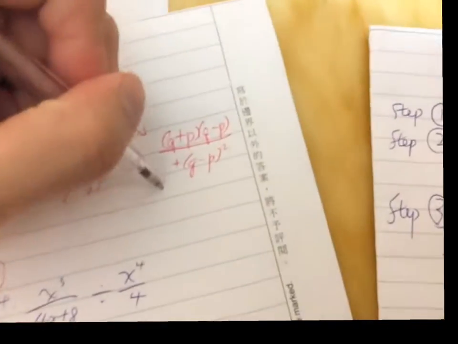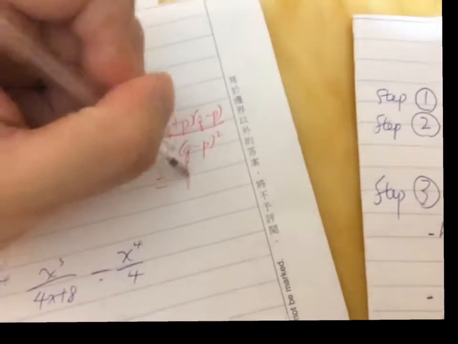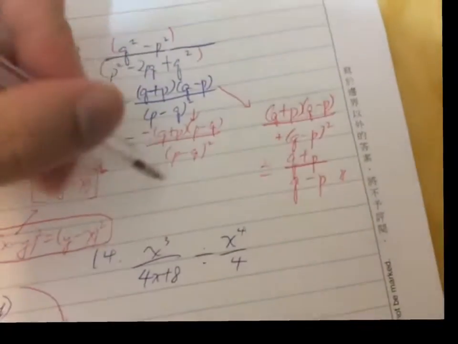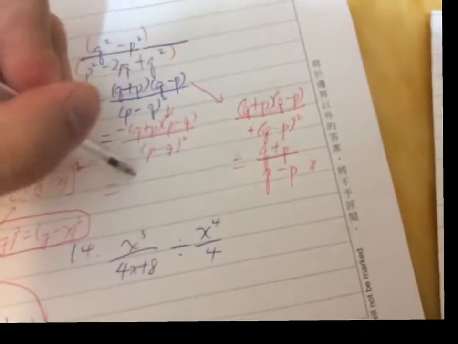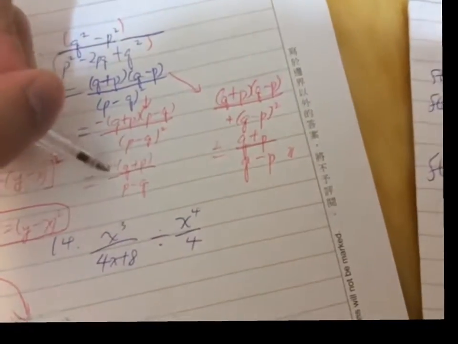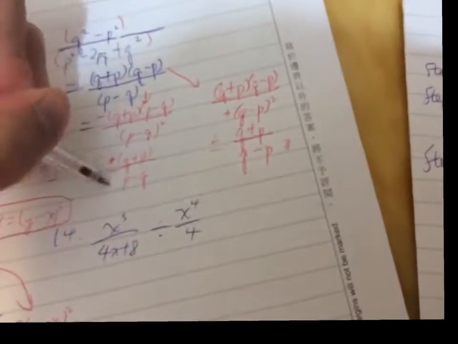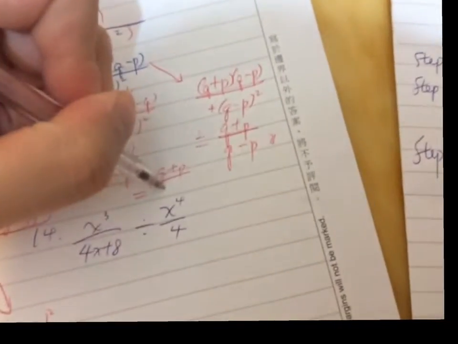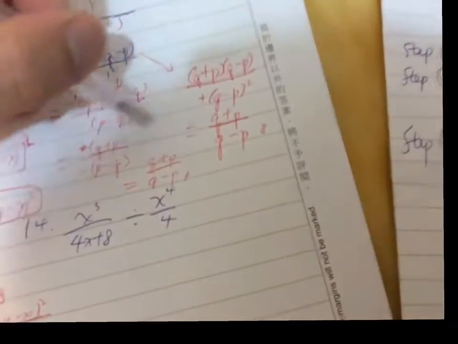Okay, and this one will cancel out the factor with q plus p, and the denominator will be q minus p, and that's already the final answer. If you cancel out this one, it is q plus p over p minus q, and then you put the negative sign to your denominator, and then you have to change the sign again, so it has more steps than this method.